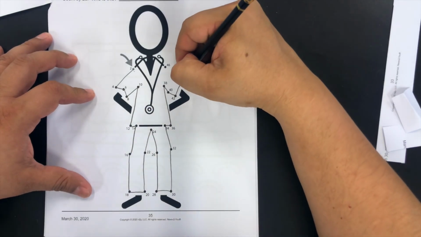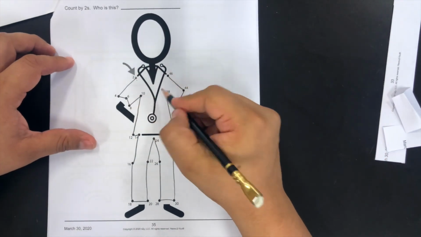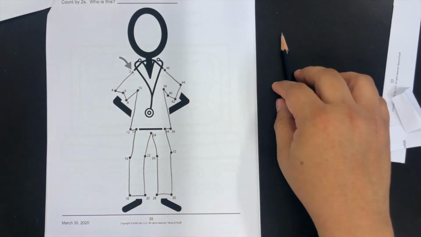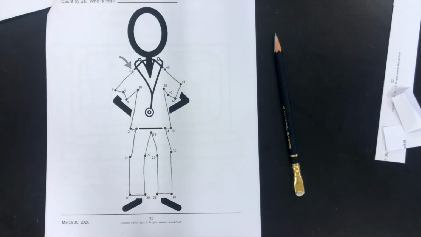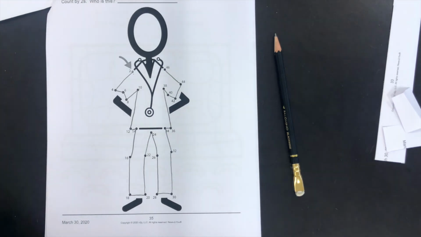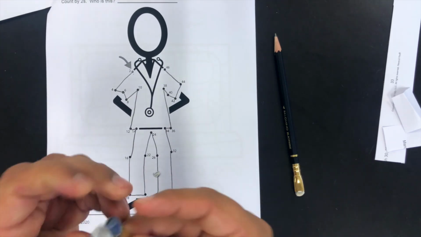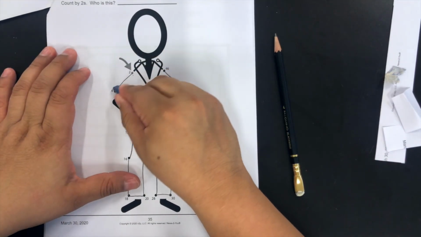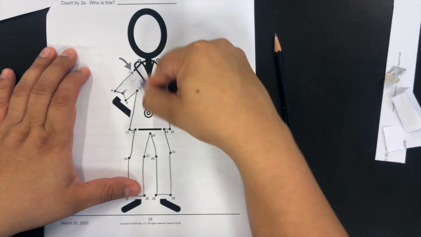44, 46. So it's a person, and this here, this is called a stethoscope, and they're wearing scrubs. Let me grab me a crayon. What color should their scrubs be? I'm going to color them this blue. Oh, you can't see that blue, and it's more like a gray. Doesn't matter. Let's keep going.